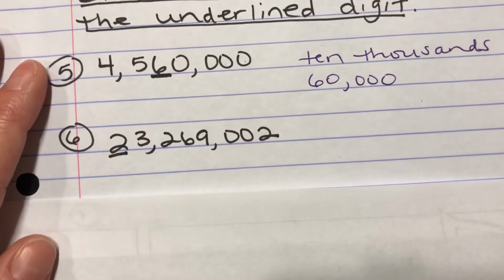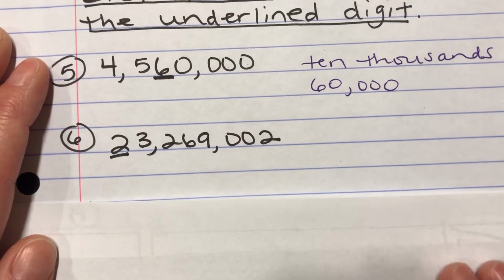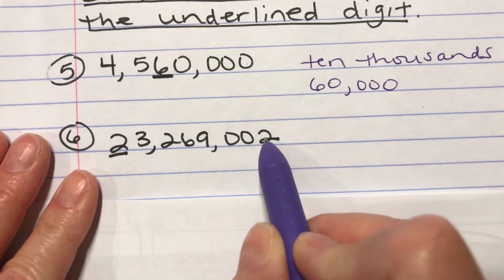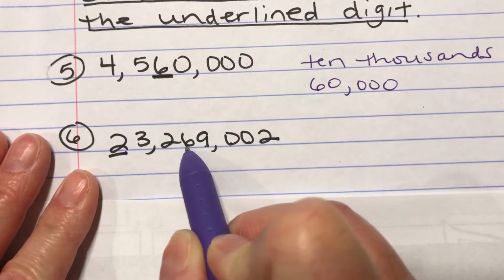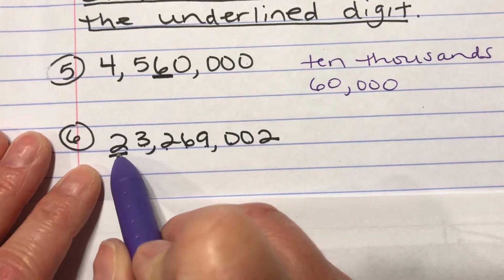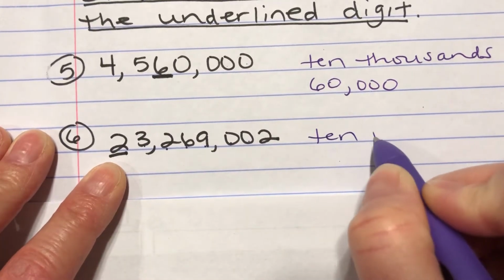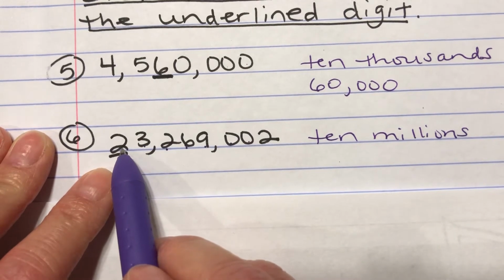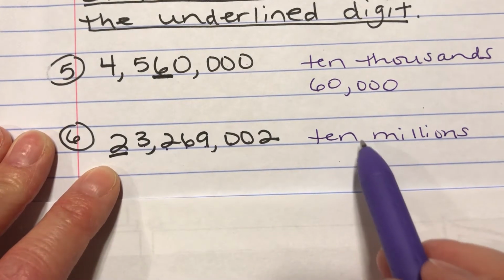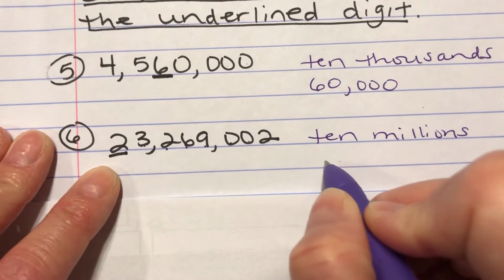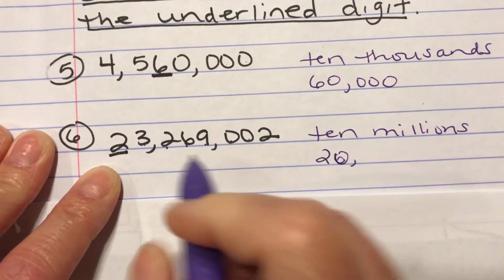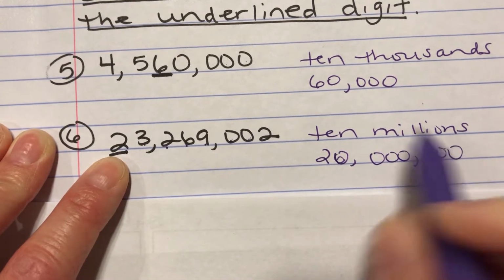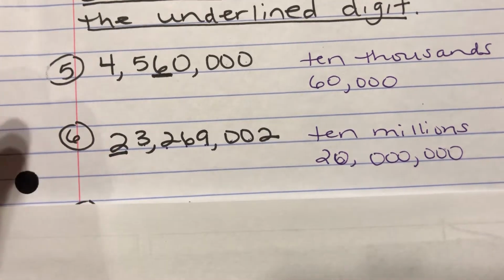Look at that. I want you to do the same thing. Press pause. Write down what place that's in and how much it's worth. All right, ones, tens, hundreds, thousands, 10,000s, 100,000s, millions, 10 millions. So this is in the 10 millions place. That means it's not worth 2. It's worth 2 10 millions. So if you have 10 million twice, that would be 20 million. So there's 20, and then we see that there's 1, 2, 3, 4, 5, 6 digits left there. I want to make sure that I have 20 million. All right, next one.